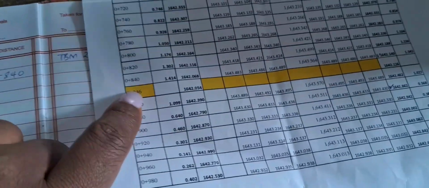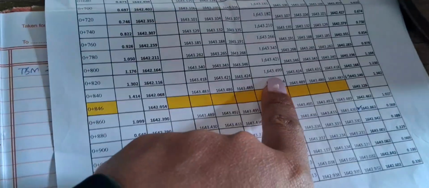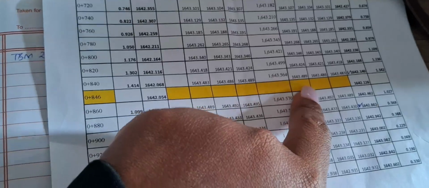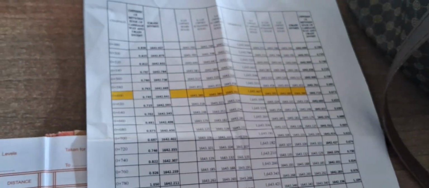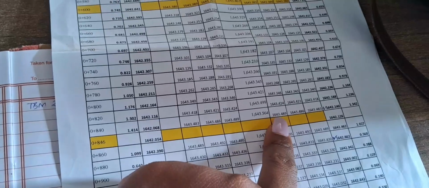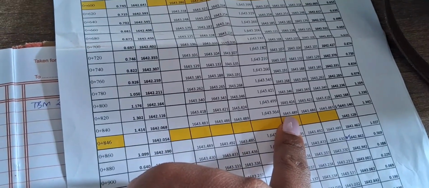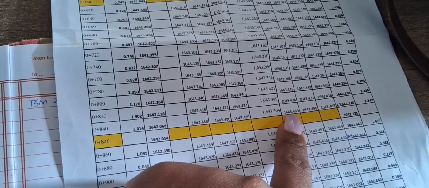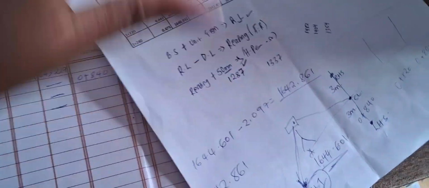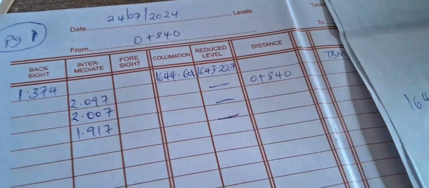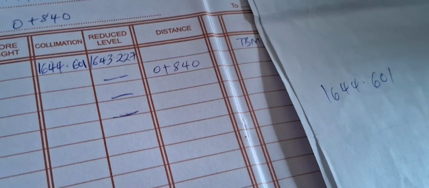You come here to 840. This is the center line. So the left hand side is this, or offset of 3 meters. Okay, so you'll take this reading, 1643.489, 1643.601. We have that now.